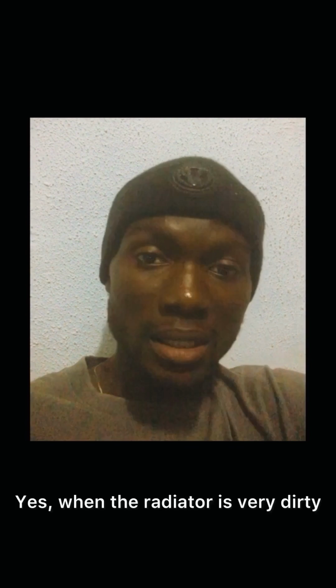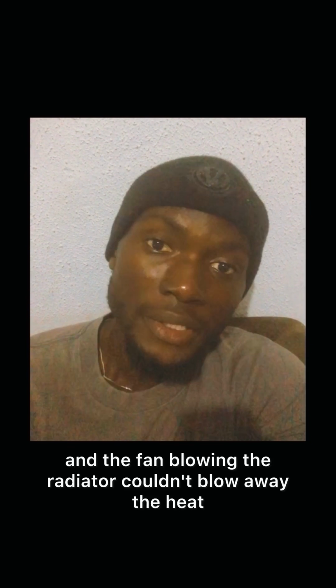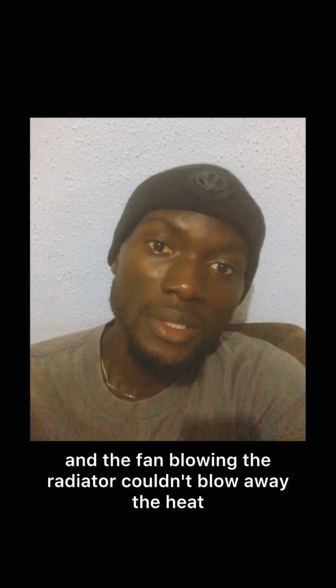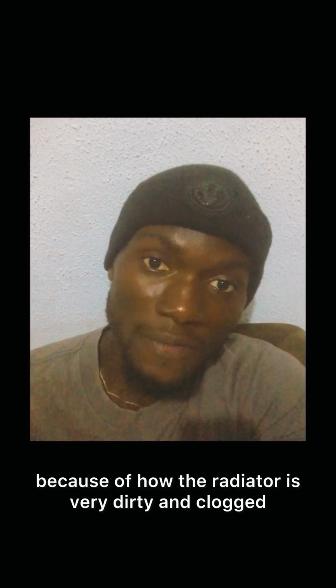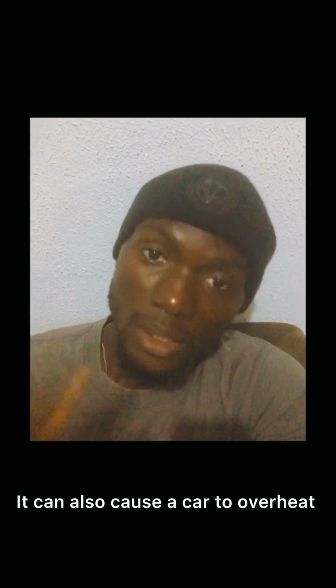The third thing you need to look out for is a dirty radiator. Yes, when a radiator is very dirty, that is when the air that needs to pass through the radiator is clogged, and the fan blowing the radiator couldn't blow away the heat because the radiator is very dirty and clogged, it can also cause a car to overheat. This is a clear image of a dirty radiator. As you can see, the down part is very dirty.